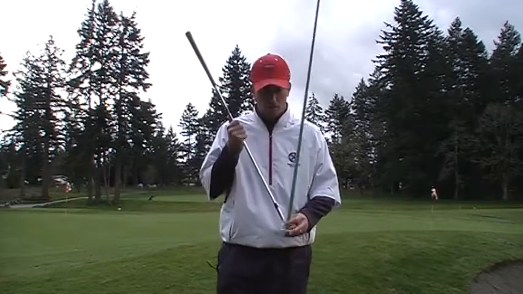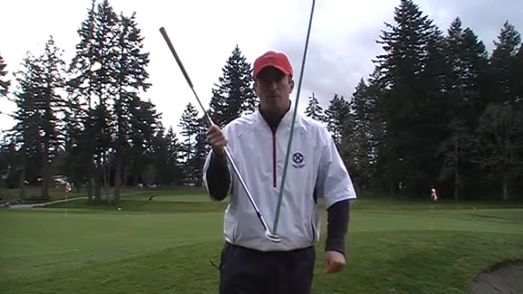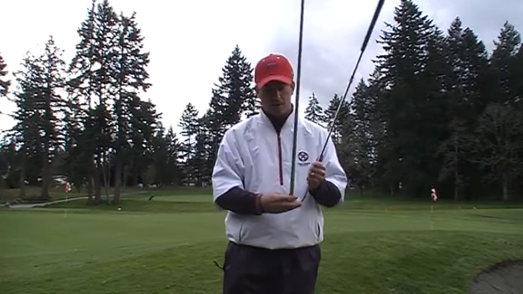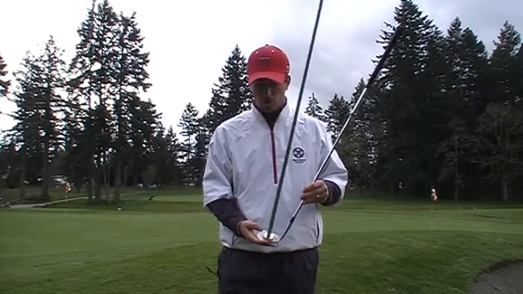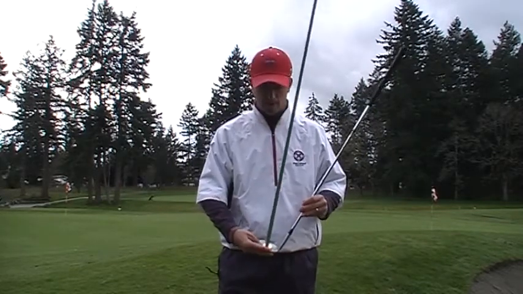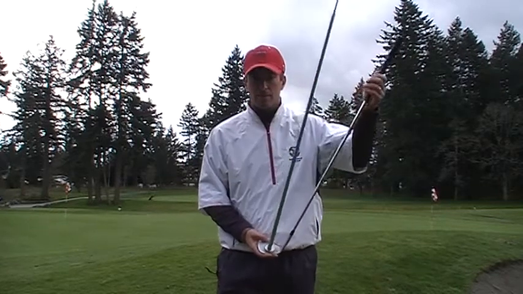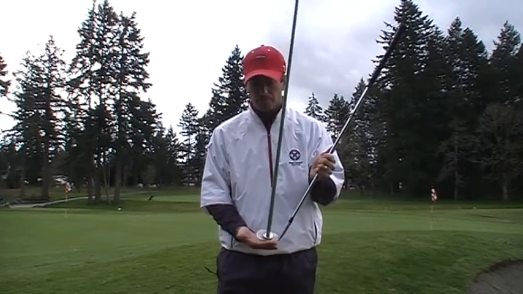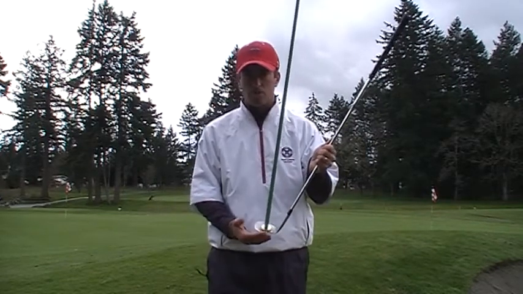Wanted to talk about true face. It's a term that you're probably going to hear more and more, especially when the D-plane starts to become more and more popular with pros and using that information to help teach. But true face has to be something that you need to know. It's 3D thinking, it's not 2D.